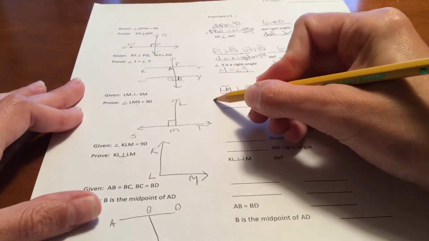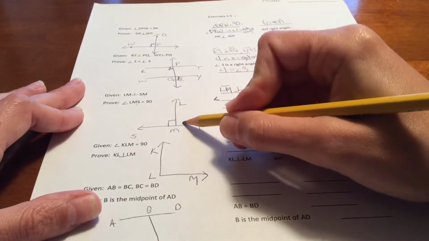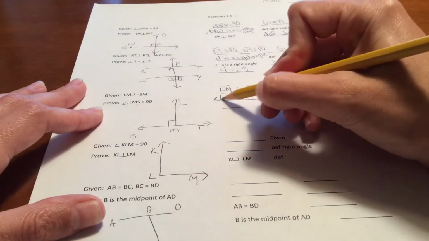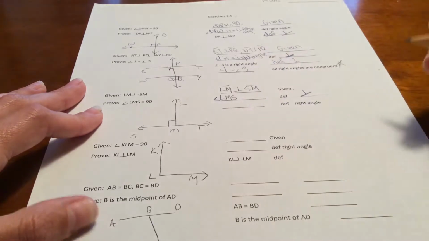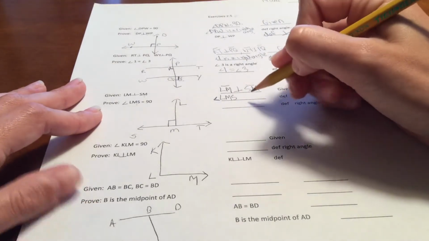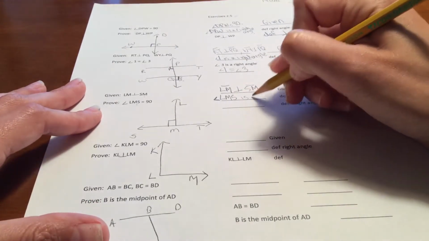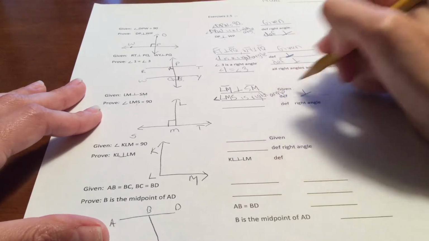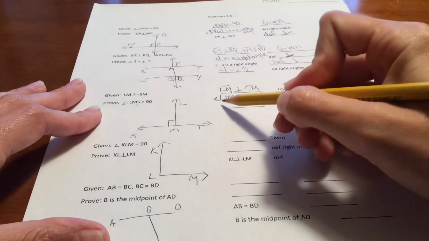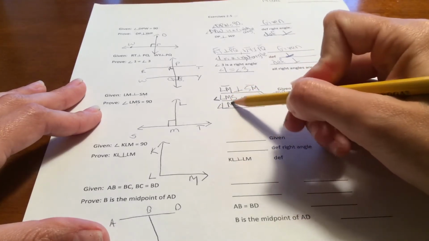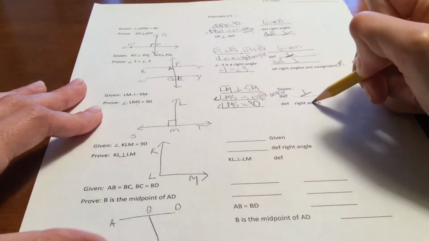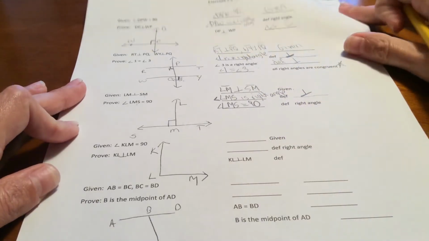If we're going to draw a conclusion, we could technically say both of these are right angles, but since the proof is using LMS, that is why I'm only going to focus on that in my proof. So angle LMS is a right angle. That's your definition of perpendicular. And now we know that if an angle is right, then it has to equal 90, and that's the definition of right angle.